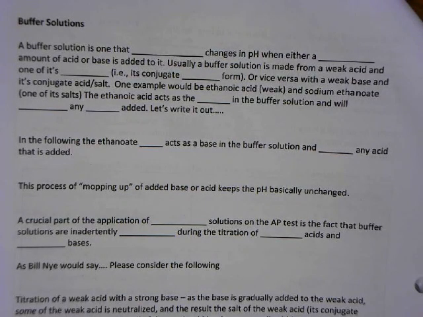Today we're talking about buffers. Uh-oh, we're talking about buffers. So let's define a buffer first.